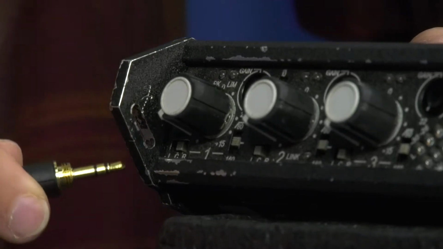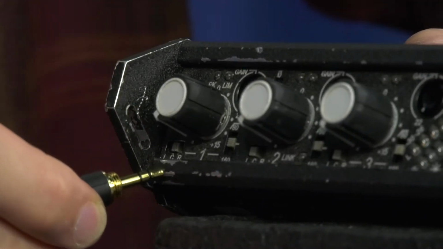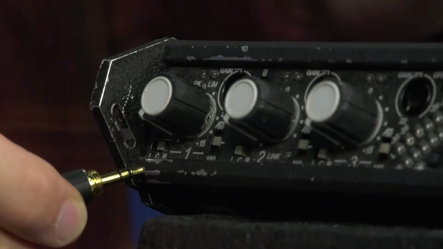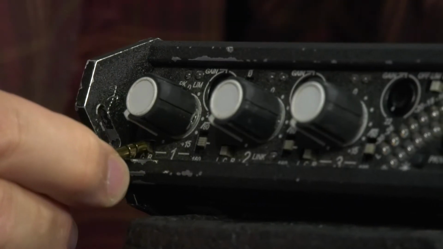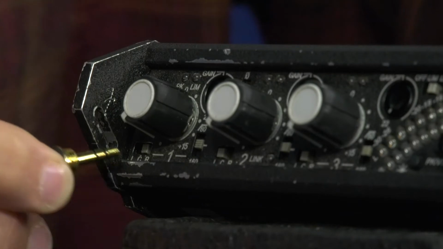So looking at our first switch on the left here, we have the panning option. It's either hard left, hard right, or center. There are only 3 options. This is not a variable knob, it is a switch. So one of 3 selections. If I have this in the center, I'll move it to the right. So now channel 1 is panned to the right.